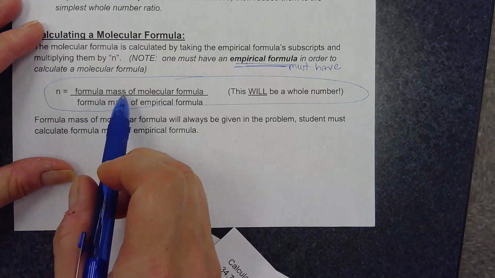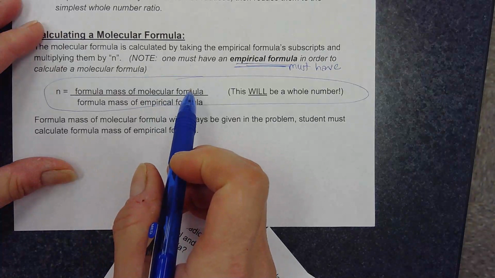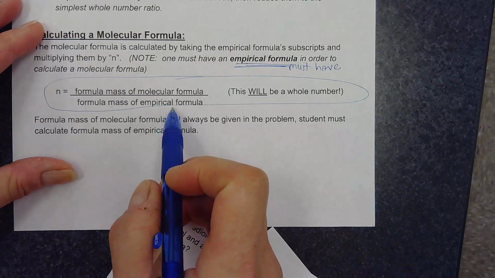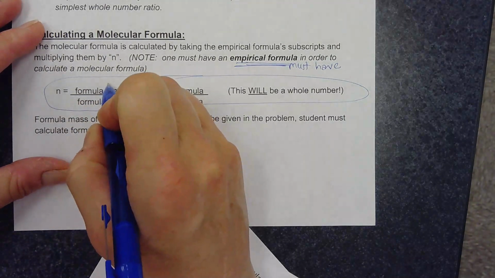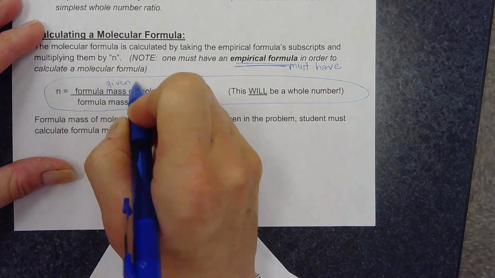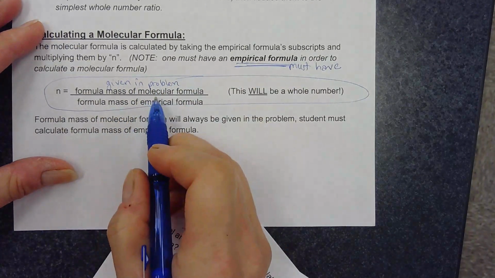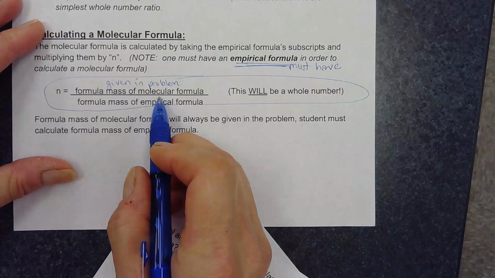It's the formula mass of the molecular formula divided by the formula mass of the empirical formula. I will always give the formula mass of the molecular formula.